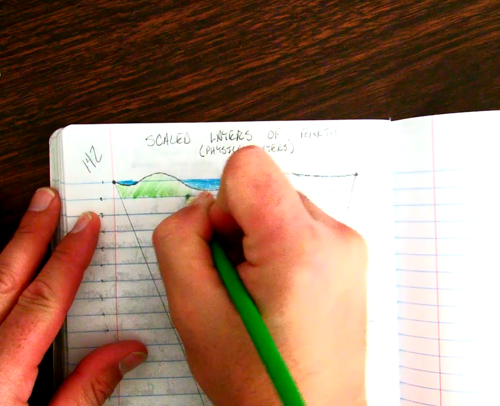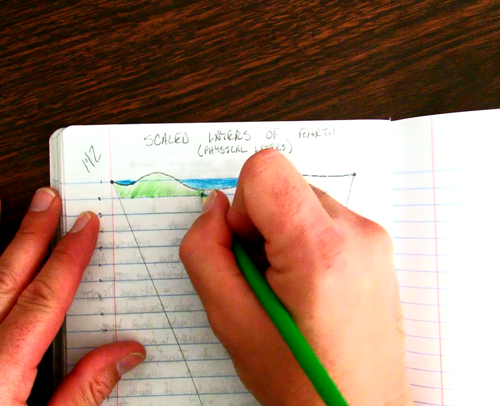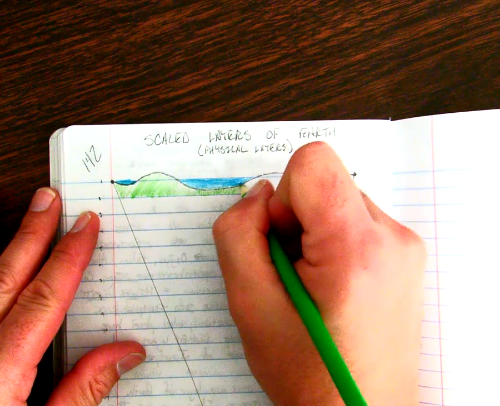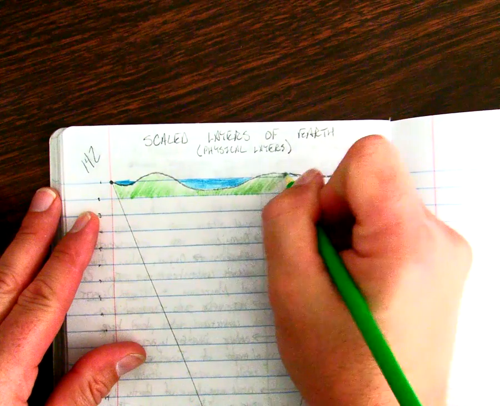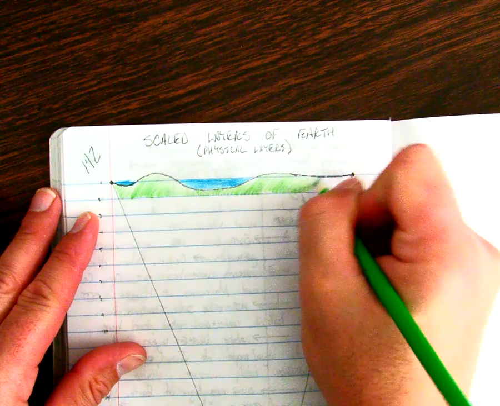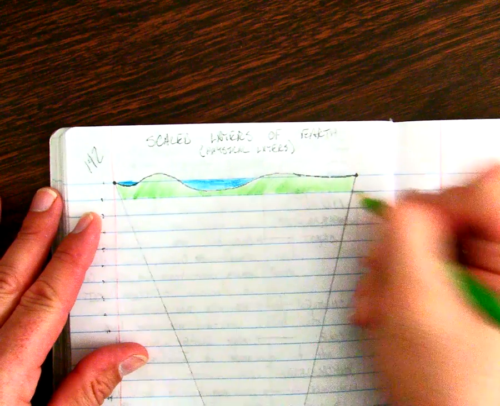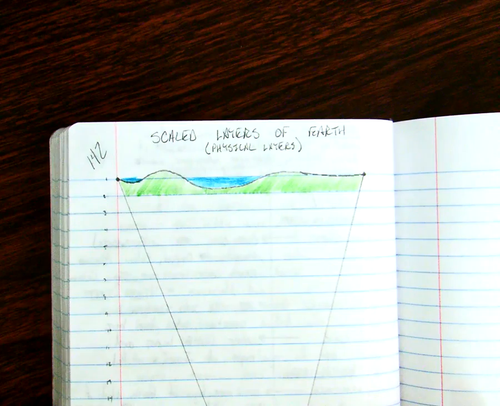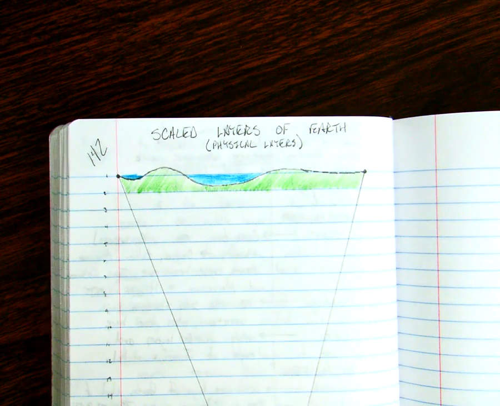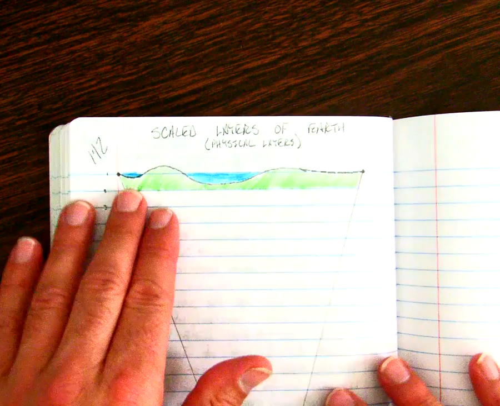Here's my continental crust. Now when I get underneath the ocean, that's obviously called oceanic crust. And then when I get back over here, we have some thick continental crust. And then we'll go all the way to the edge of our pizza slice there. So the first thing that we want to be able to do is look and see what we've created.